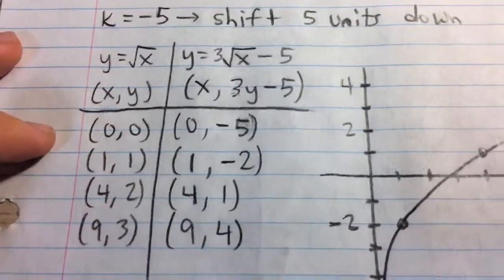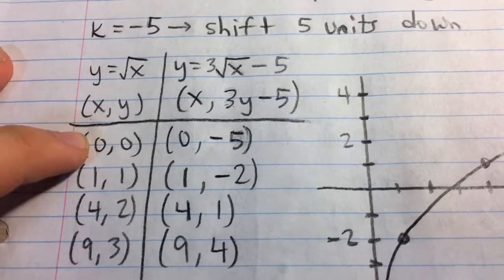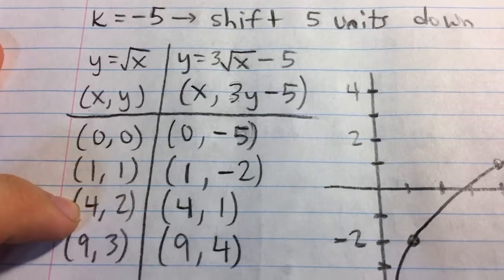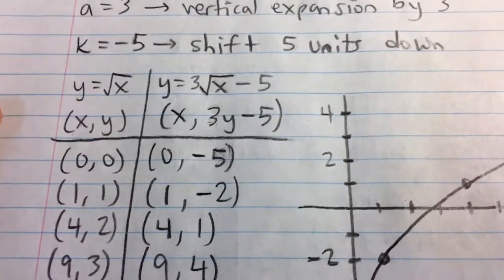And so if we take a look at this table of values, what I did is I got 4 points on the original function, y is equal to square root of x, just by plugging in x values that are perfect squares. So square root of 0 is 0, square root of 1 is 1, square root of 4 is 2, square root of 9 is 3.